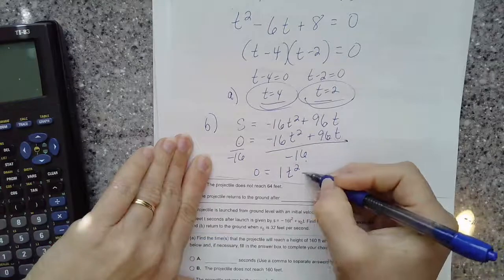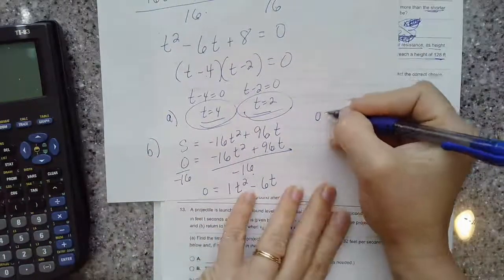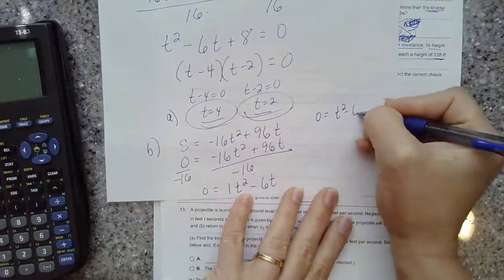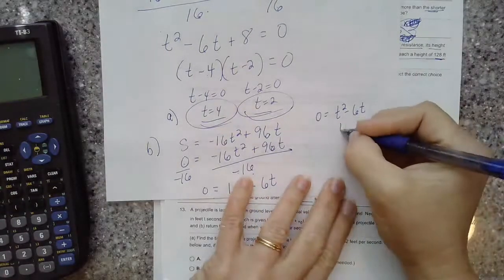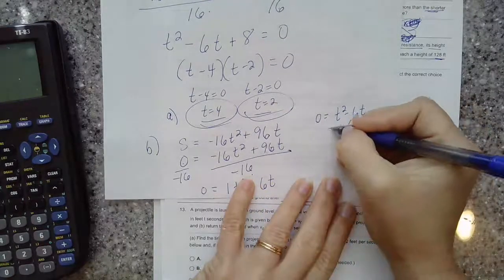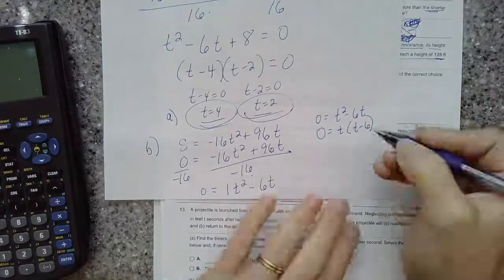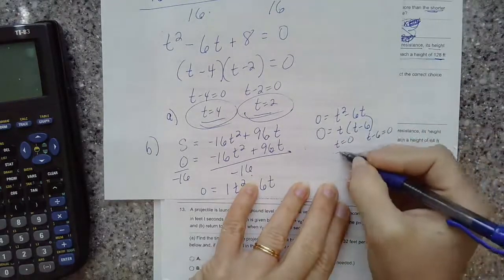So here's what you've got. 0 equals t squared minus 6t. So it's not really an unfoil situation. It's an easier factoring problem. Actually, you can factor out the common factor of t and have t times t minus 6 equals 0. So your two factors are t equals 0 and t minus 6 equals 0. There's one of your answers. And then t equals 6.